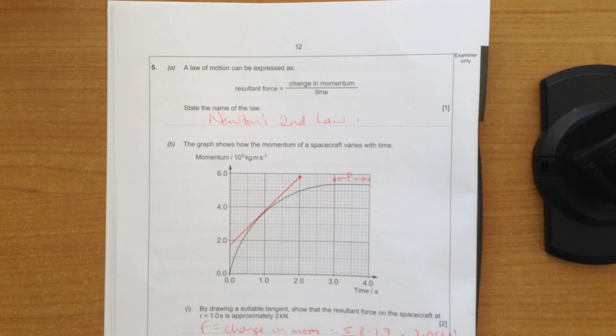Yo kids, 2016 AS Physics Unit 1, question number 5. This is our momentum and Newton's second law question, right? So it says a law of motion can be expressed as that the resultant force is changing momentum over time.